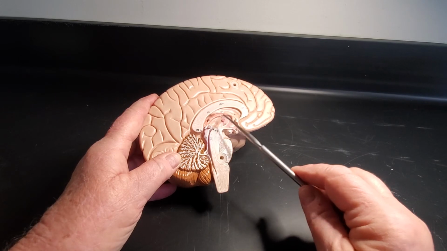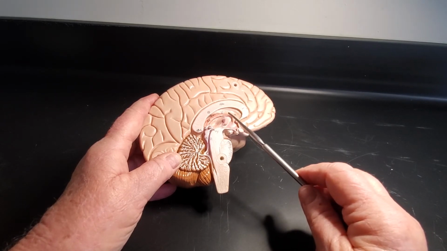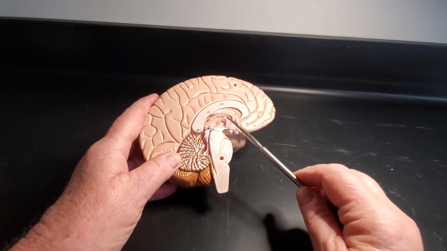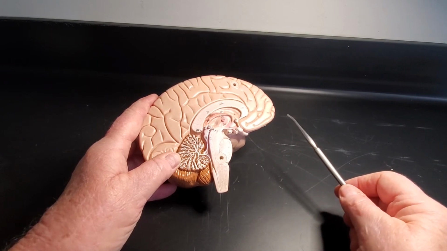This little dot in the middle is what's referred to here as the intermediate mass. It's actually the connection between your right and your left thalamus.